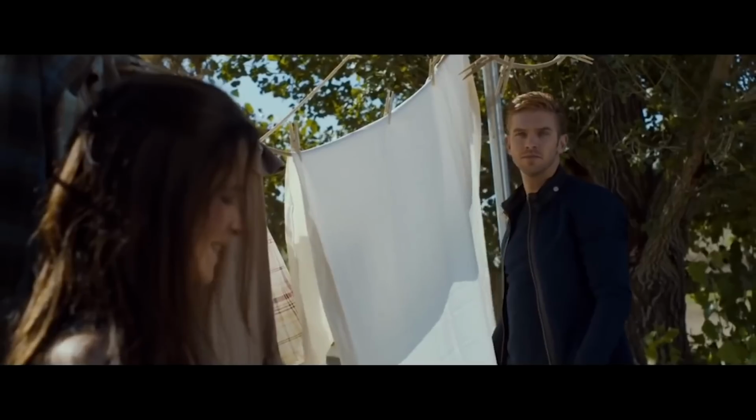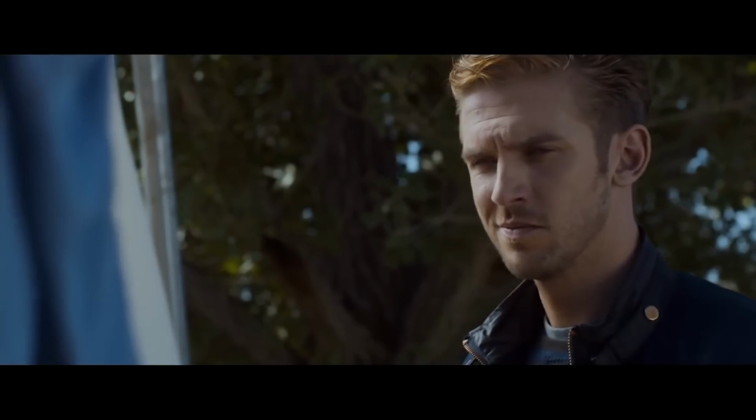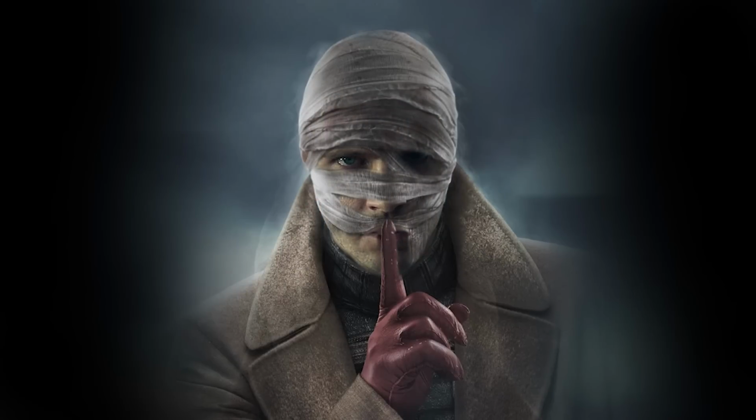He's one of the few actors working today who I think can really do anything. And I think he'd really surprise us in this role and really nail this. So Dan Stevens as Hush.